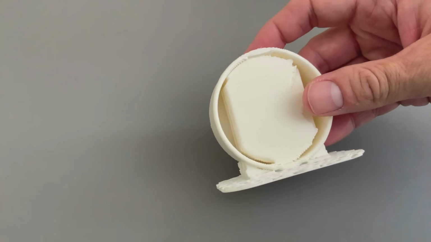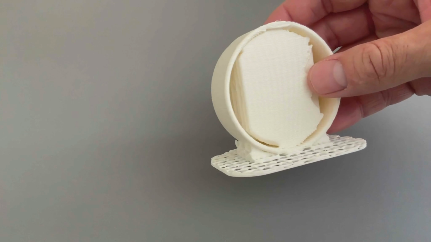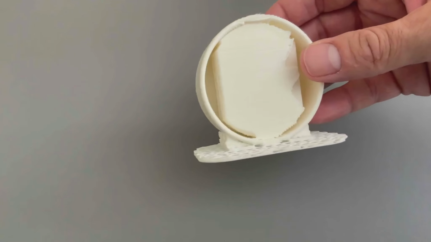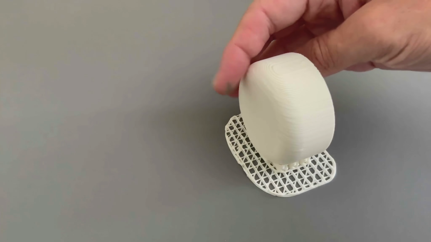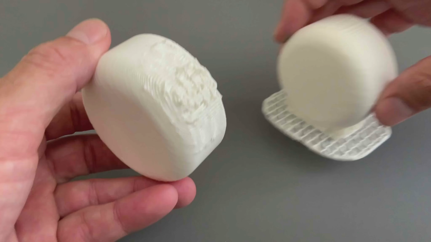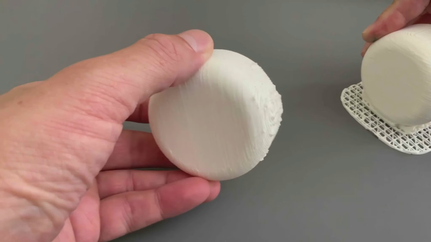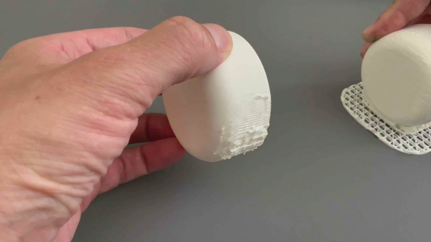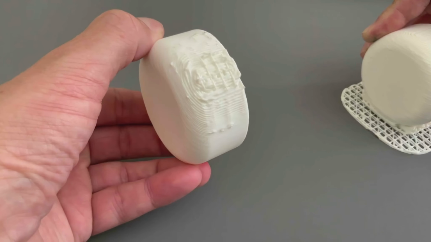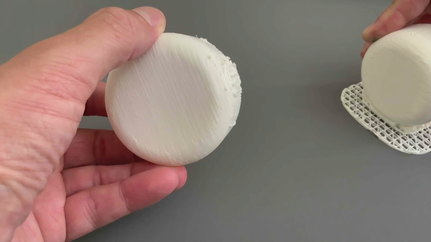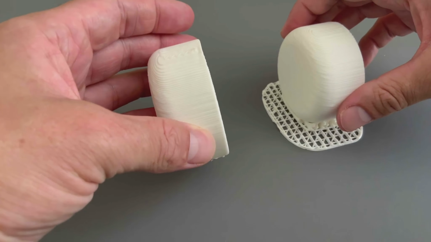I have the raft also under half a print, just to show you a variation. You see here we have the interior support. At the bottom we have the support and then the raft. And when I remove it, again, this is printed with the Mora extruder, so the support is a little bit bigger. You can see the side needs some serious cleanup work. So this is not a very good way to print.